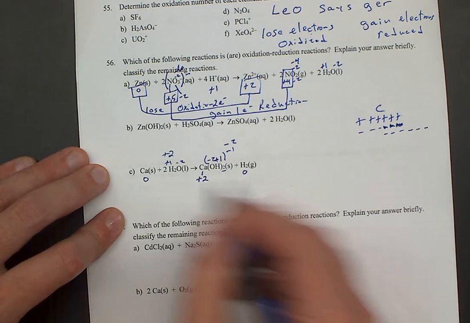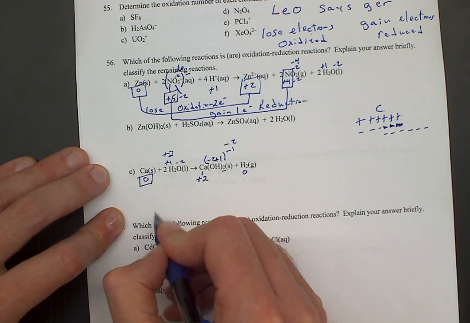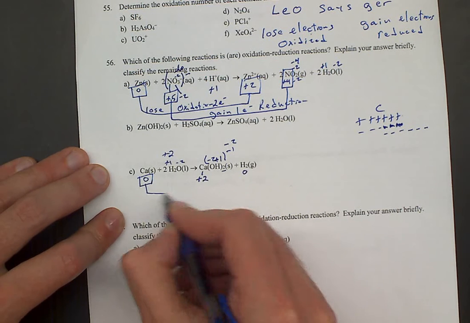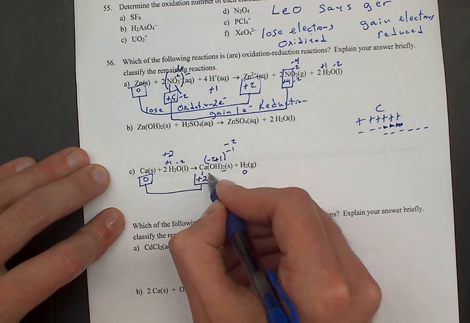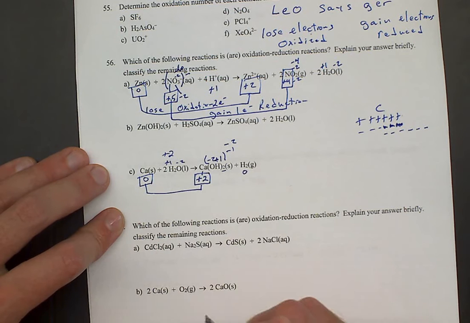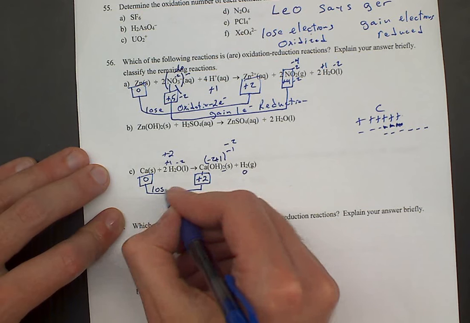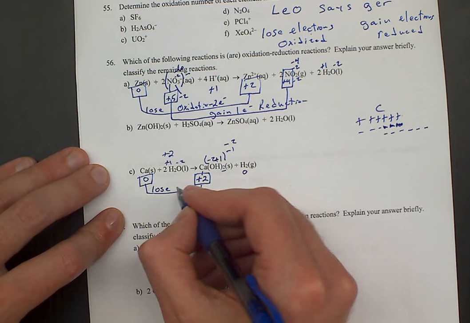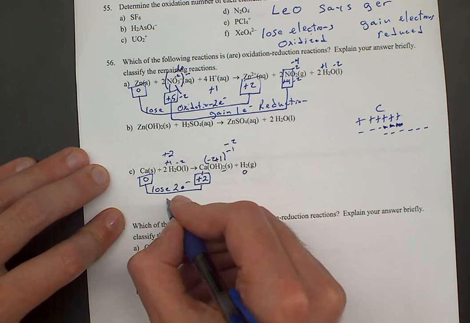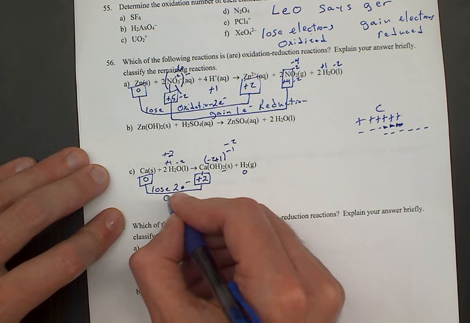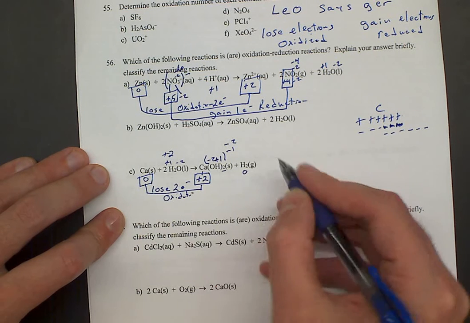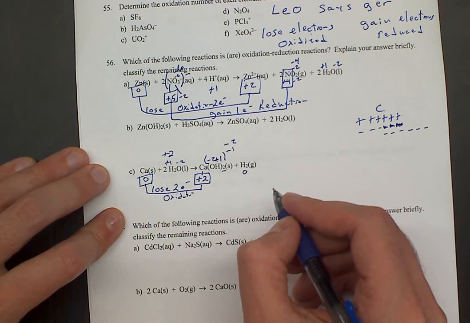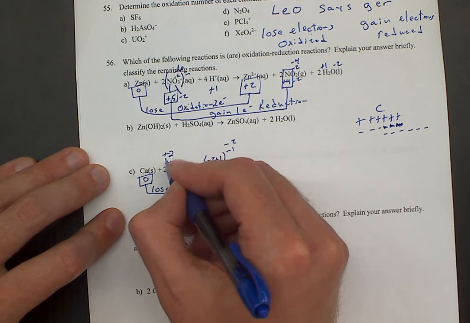So calcium has 0 charge, and it's going to end up being a positive 2. All right, remember when we lose electrons, we gain positive charge. So we lost 2 electrons, so this is our oxidation. All right, and we're also looking for this hydrogen here.